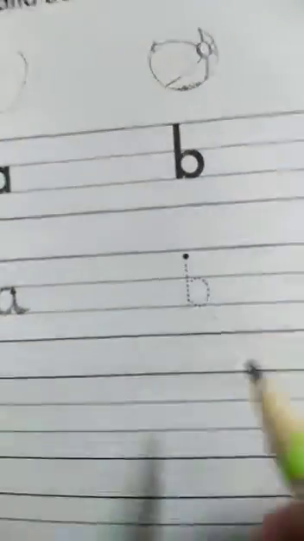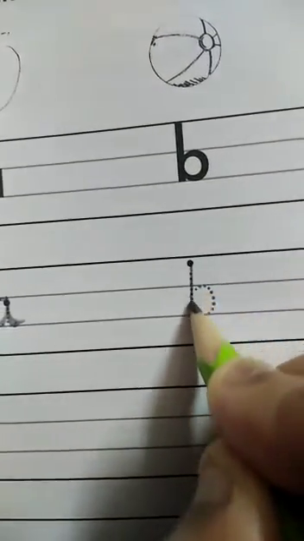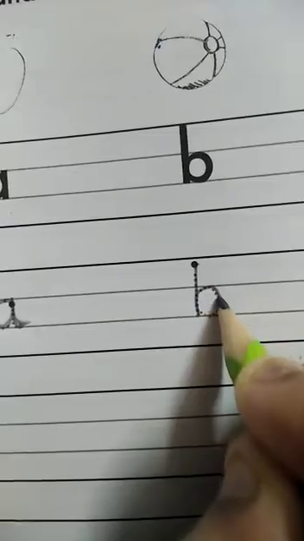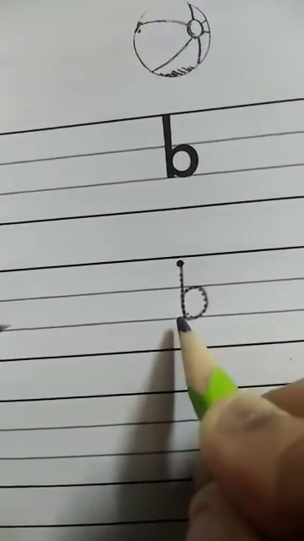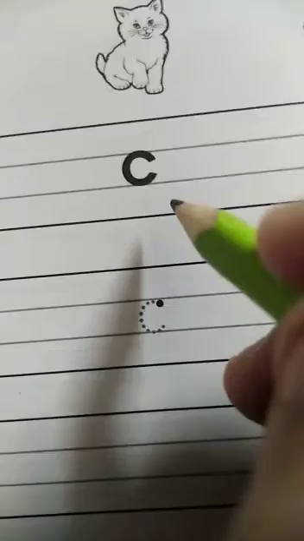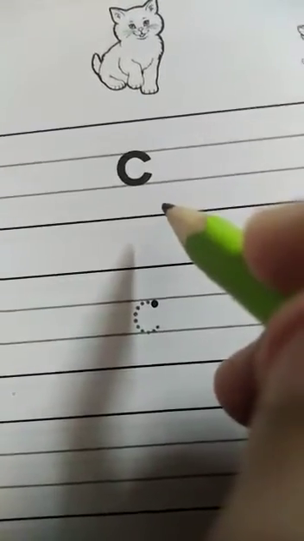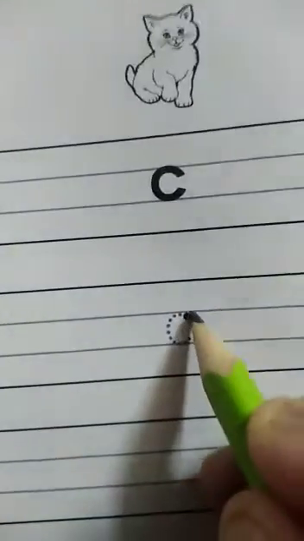Ball. Now I'm going to tell you how to write B. B is down, go up, make a belly. B is down, go up, make a belly. Very good. I know you know it. Which sound is it? K. Very good. K. Cat. How to write K?